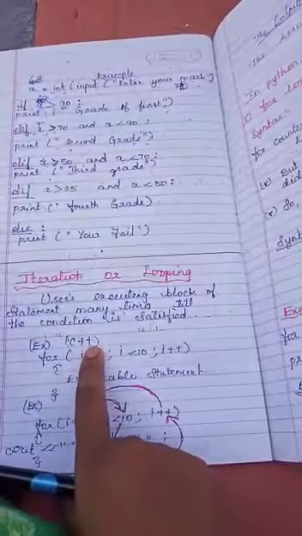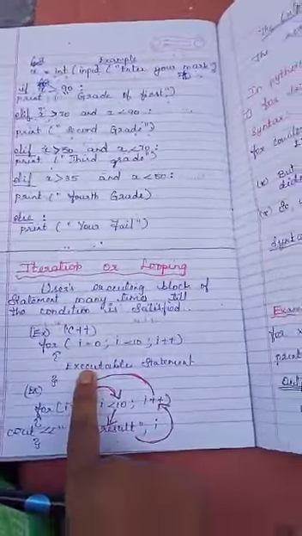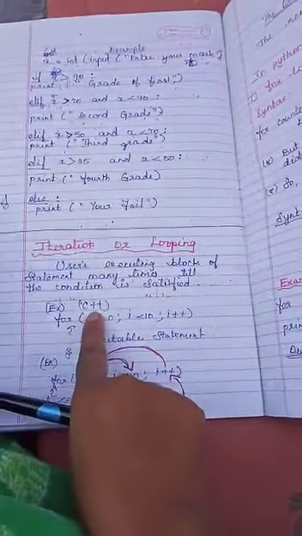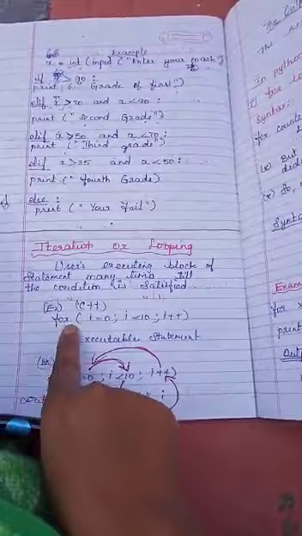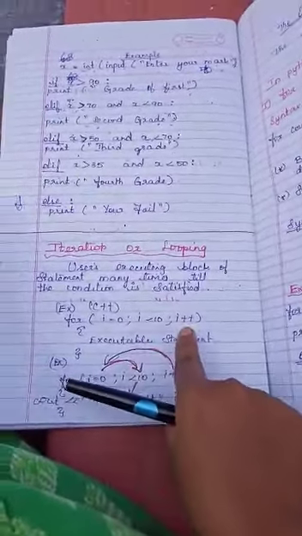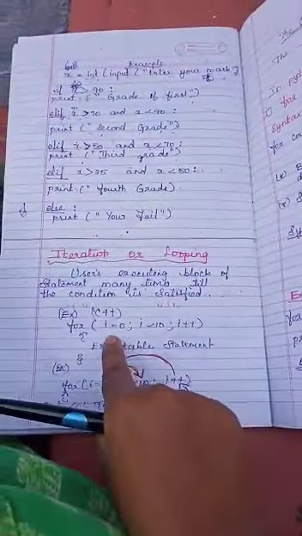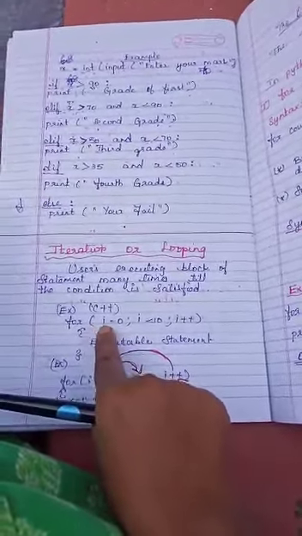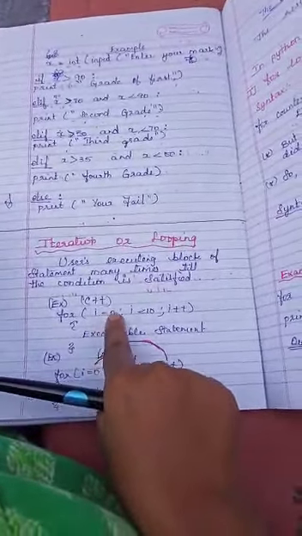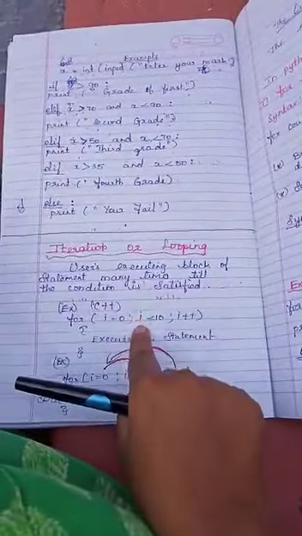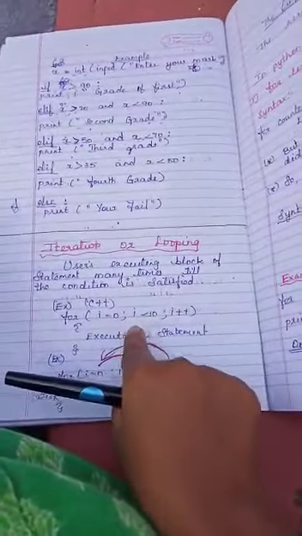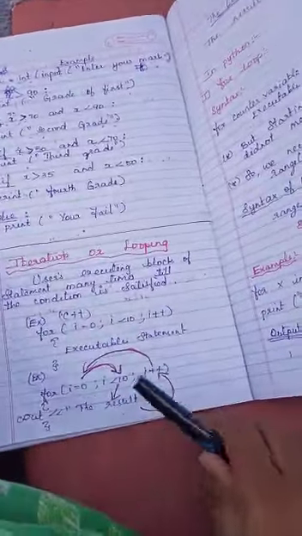I wrote a simple example for C++ programming. After that I will show you how this for loop works in Python programming. In C++ we use a for loop. The first part is initialization, the second one is the condition, and the third one is incrementing or decrementing. Here I is initialized to 0, then the condition is checked: I less than 10, and then I is incremented.